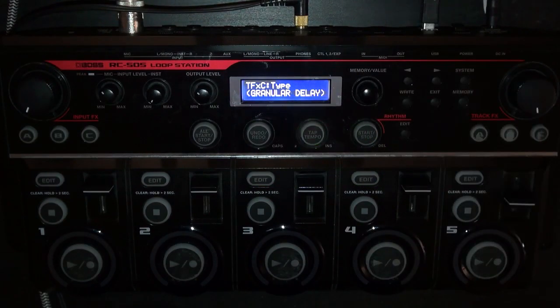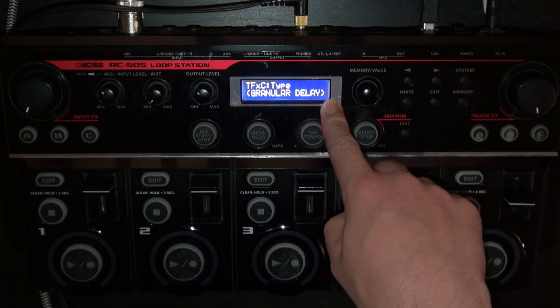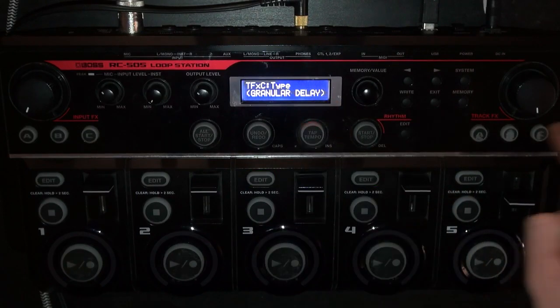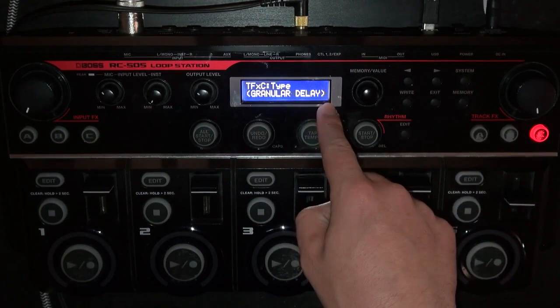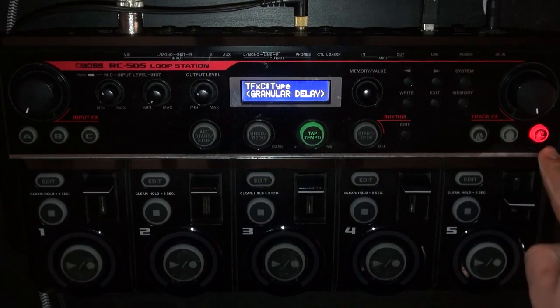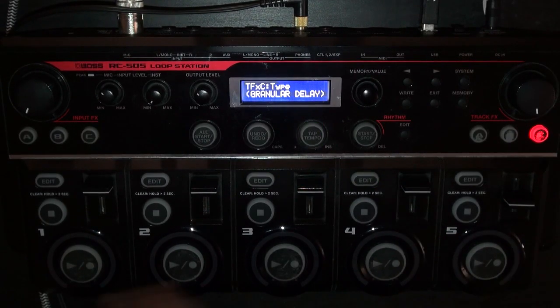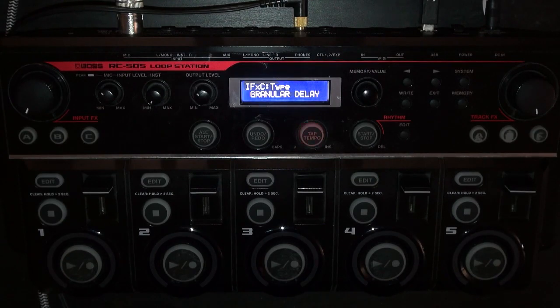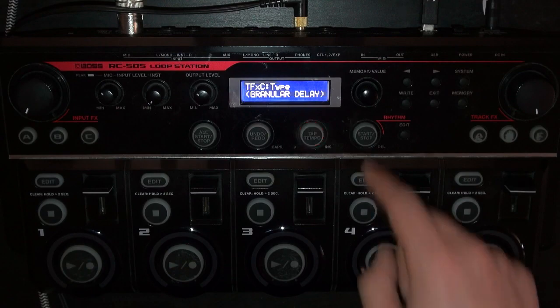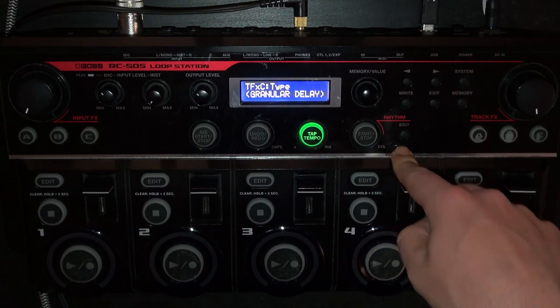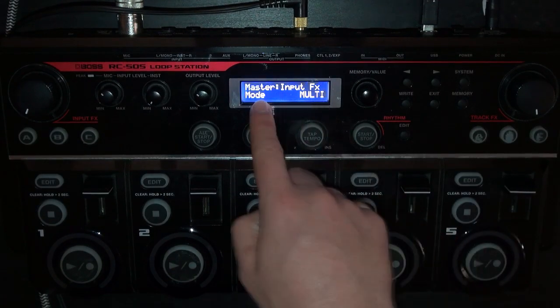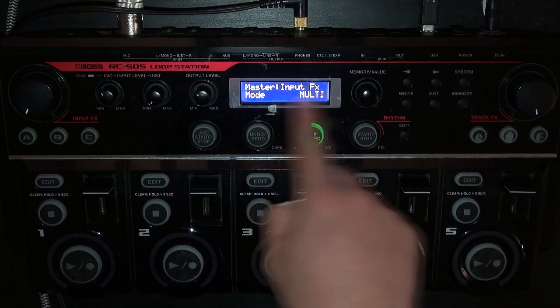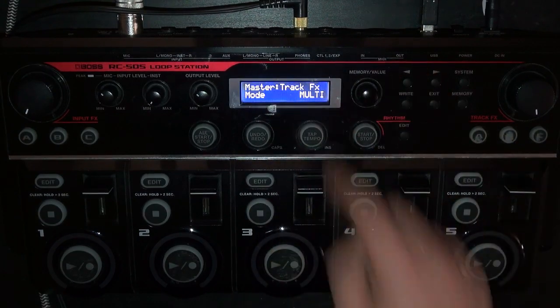The restricted effects are shown within parentheses, which means that this effect cannot be activated if it's in parentheses. If I enable here the granular delay, it will not have any effect on the output FX. You can find the list of all restricted effects in the manual of the Loop Boss RC505, and this can only happen if you have the mode multi under the input FX and track FX settings.